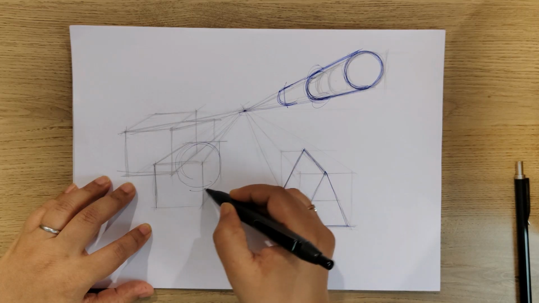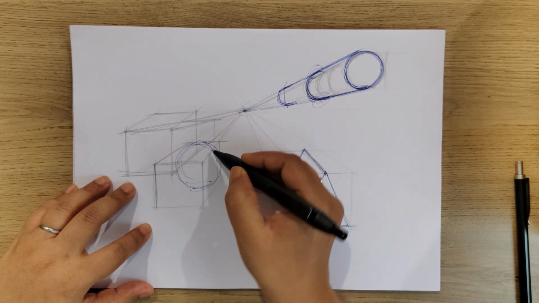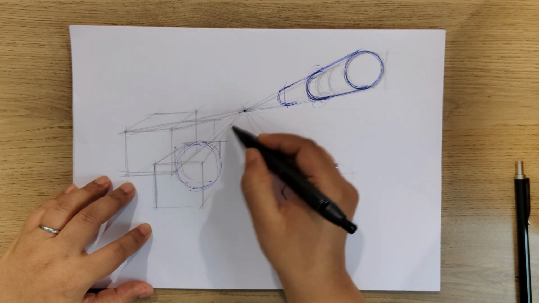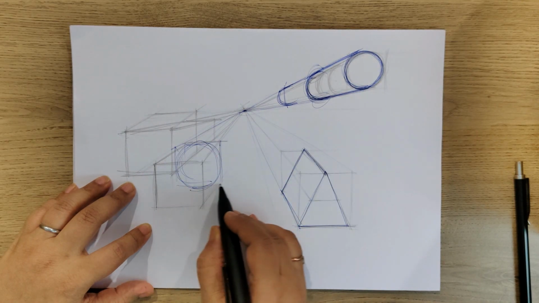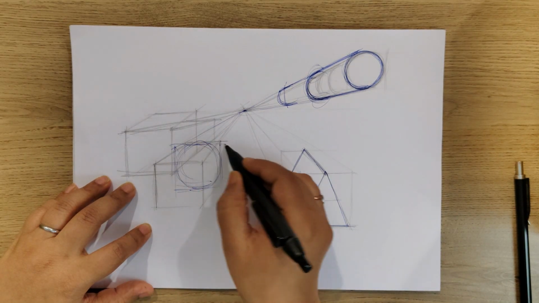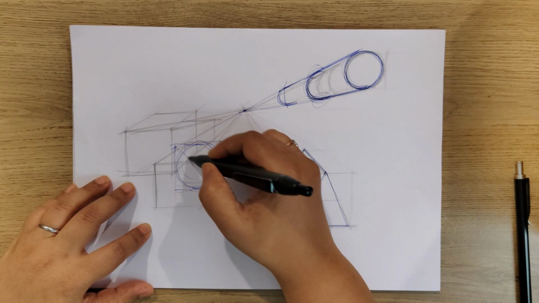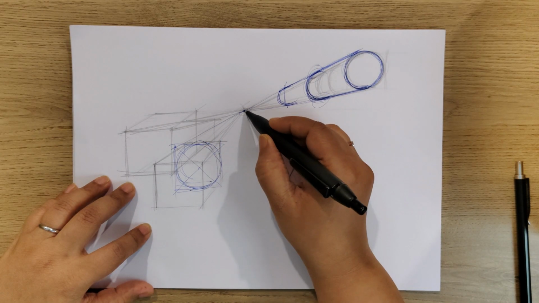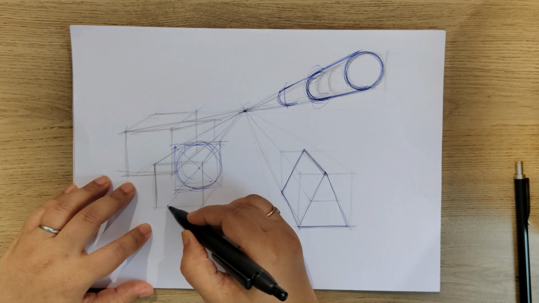I'll start with a circle at the back surface. Here is my back surface, and that's the circle on the back surface, and this will be the center, and I vanish the center as well.